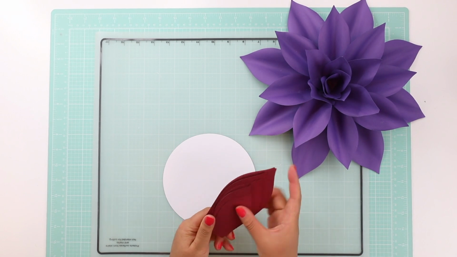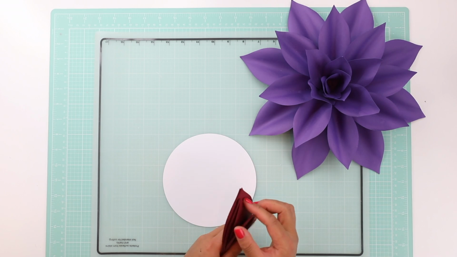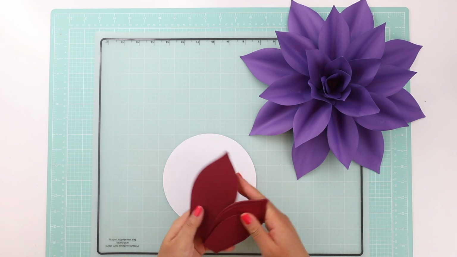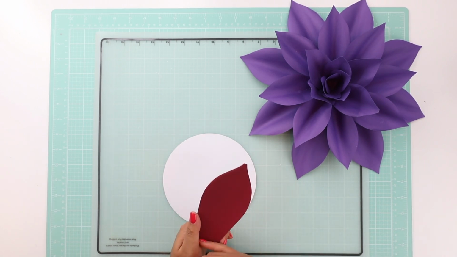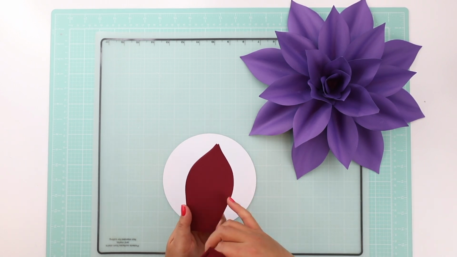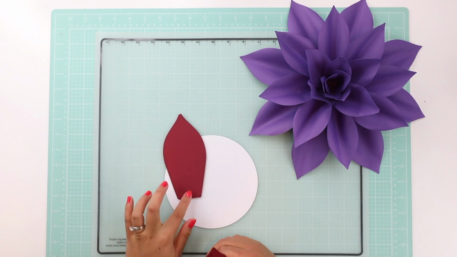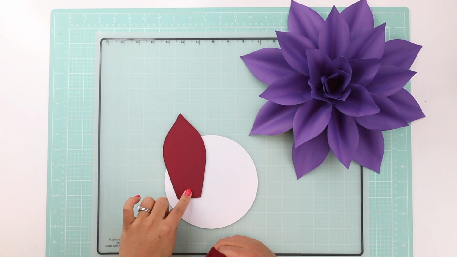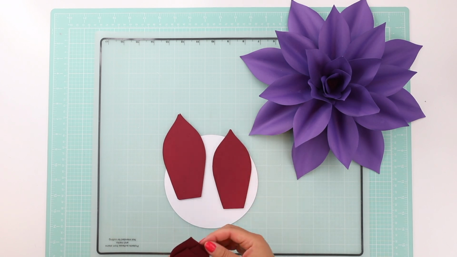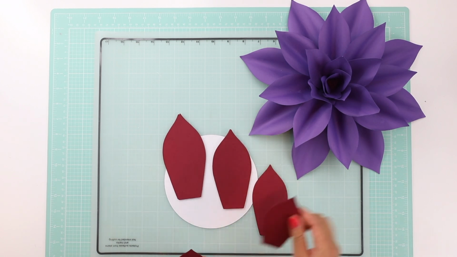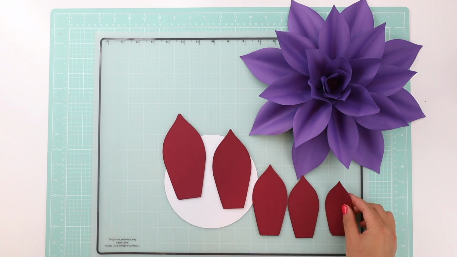So in this template, I'm going by height measurements, and that's only because it's easier to size these petals by height rather than by width, because it's a taller, skinnier petal, so it's easier to increase sizes by height rather than by width. You get more petals that way, you get better increments. So this is a 5.5-inch tall petal. This is a 5-inch tall petal, 4.5, 4-inch tall, and then 3.5-inch tall.